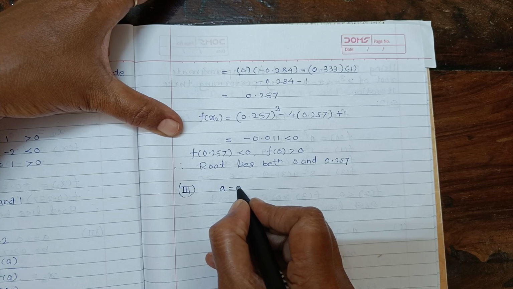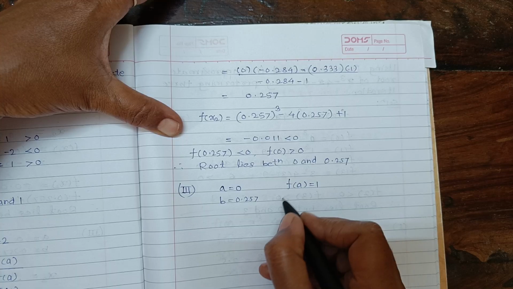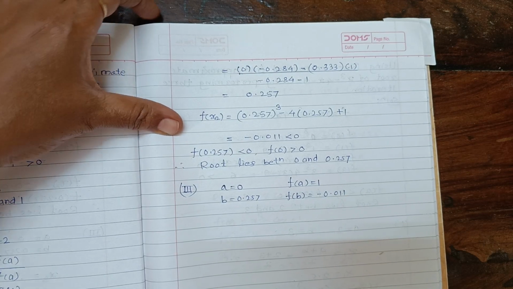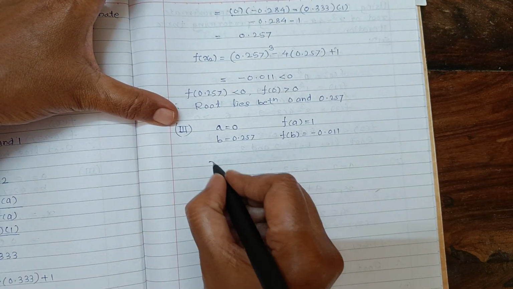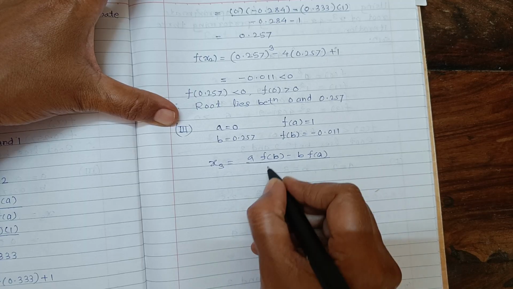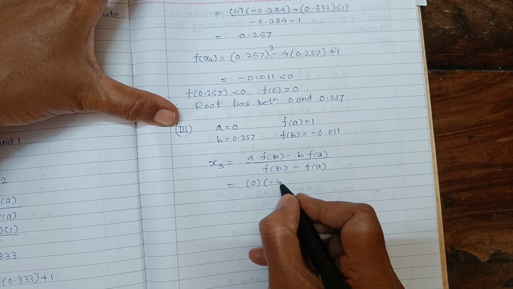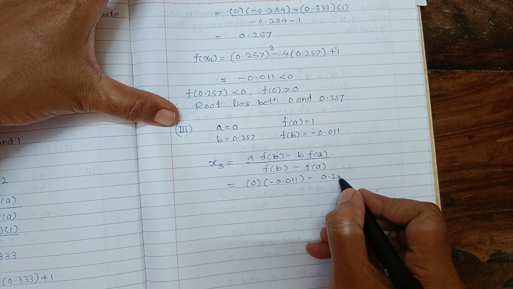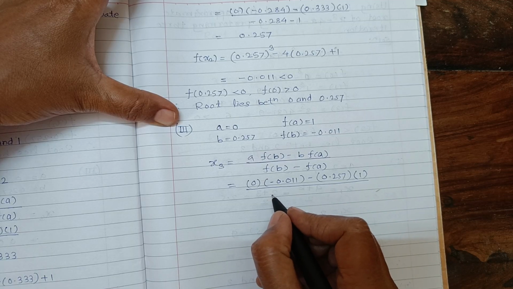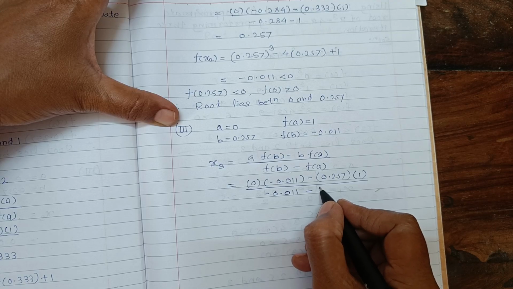Therefore, third iteration, a is 0, b is 0.257, f of a is 1 and f of b is minus 0.011. x3 is equal to a f of b minus b f of a divided by f of b minus f of a is equal to a is 0, f of b is minus 0.011 minus b is 0.257, f of a is 1 divided by minus 0.011 minus f of a is 1.